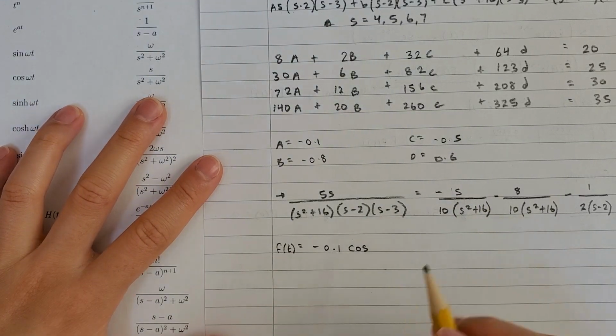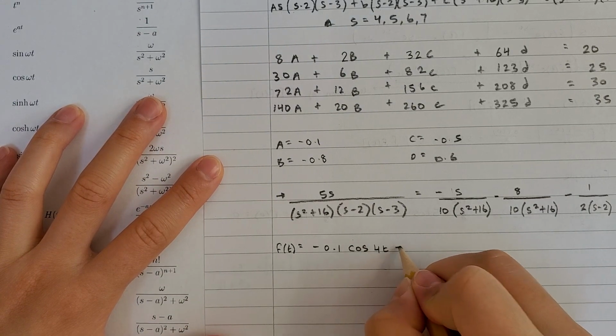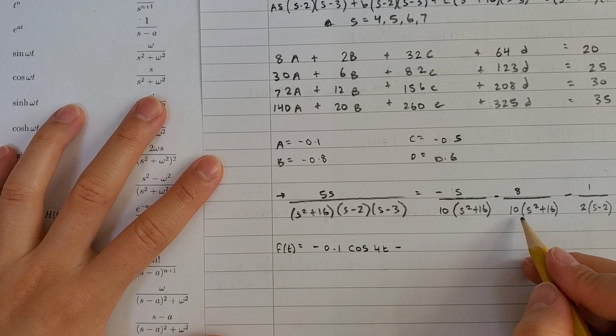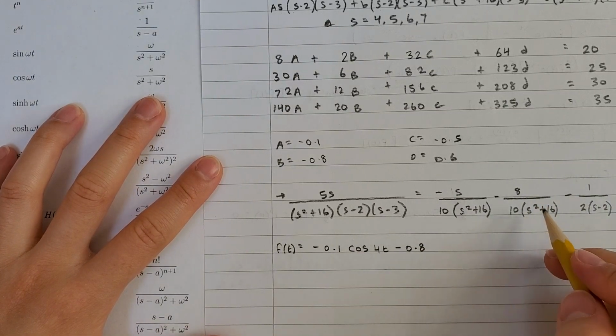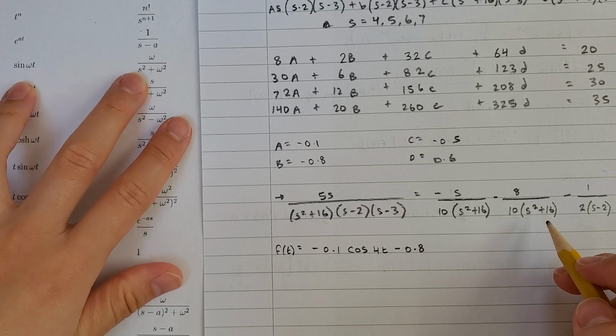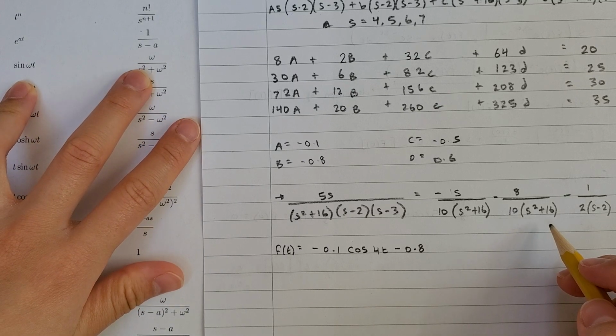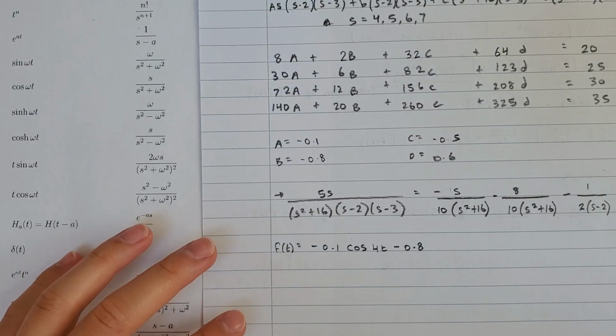So it will be 4t. Then we have negative 8 over 10, so 0.8. We can pull that off, so we have 1 over s squared plus 16. So I'm thinking that will be sine, because we would have a number here.